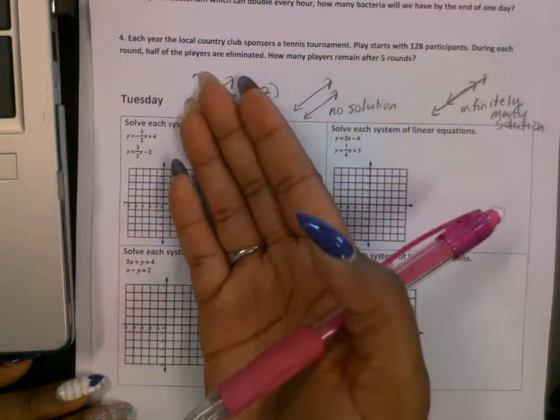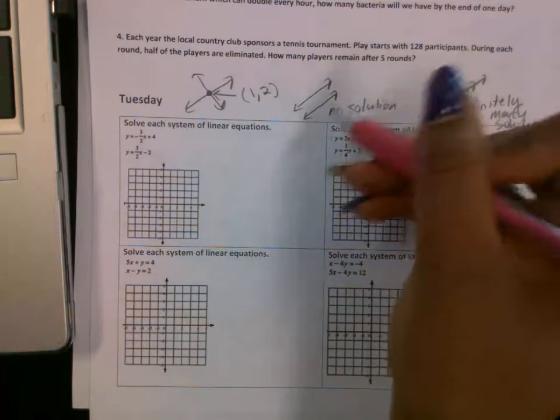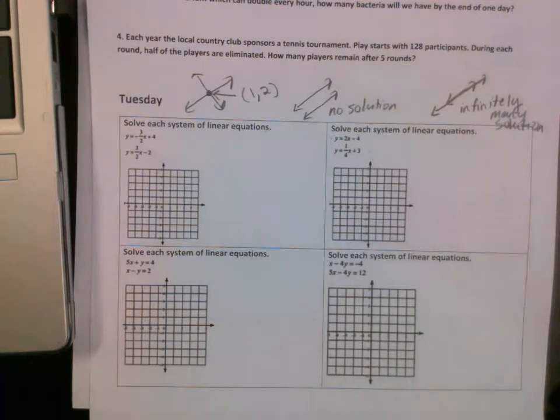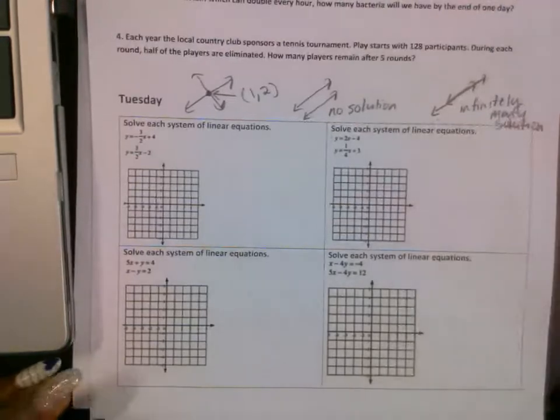So the bottom line is the solution is going to be the points that the lines share. If they share one point, that means that's a point that's on both lines. That's the solution. If they don't share any points, that means that they're parallel to each other. That's no solution. And if they're right on top of each other, that's infinitely many solutions. So let me do the first one.